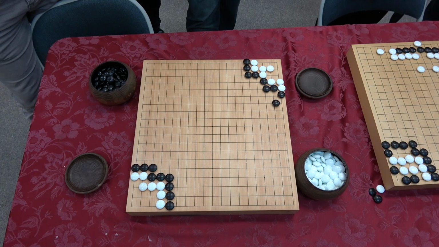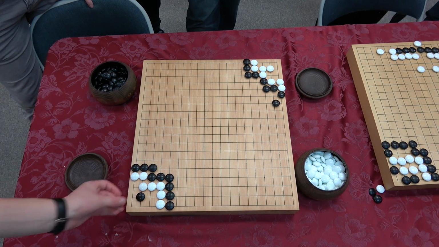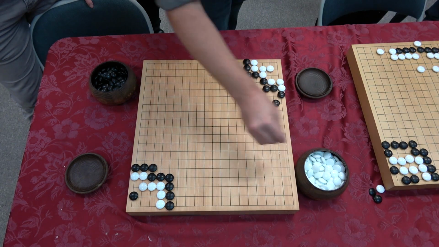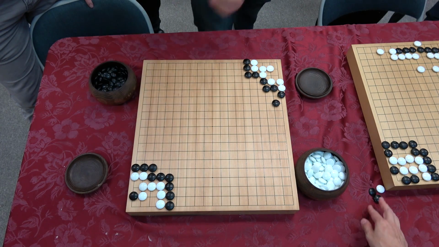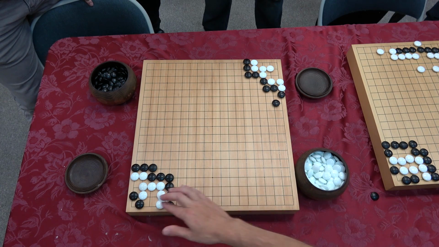Win the game. Not entirely. Play there. That's a nice move. What happens if black plays here? You make the super pragmatic eye. I think the refutation was here. Yes. Black plays here. You just continue making that white eye.